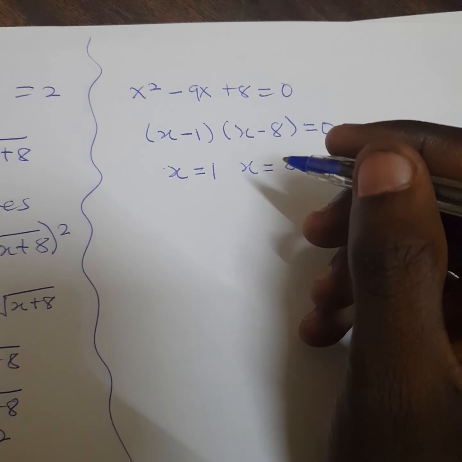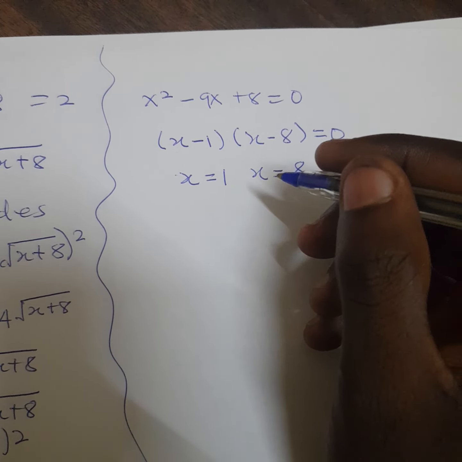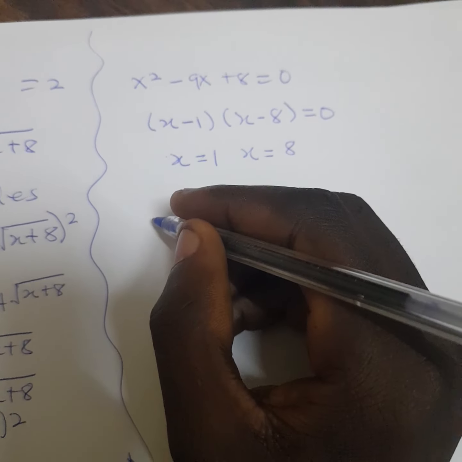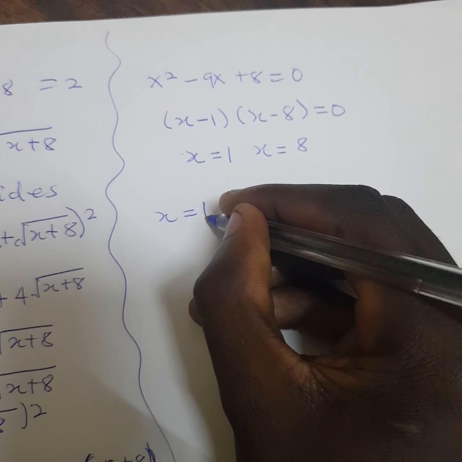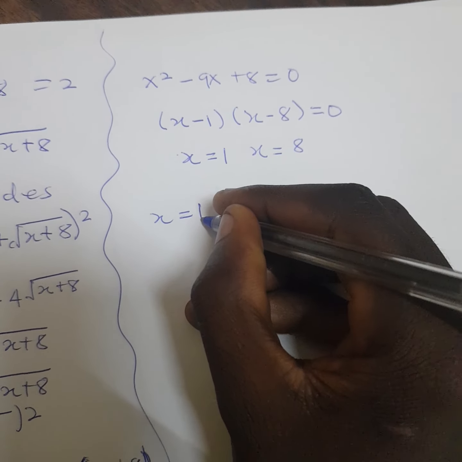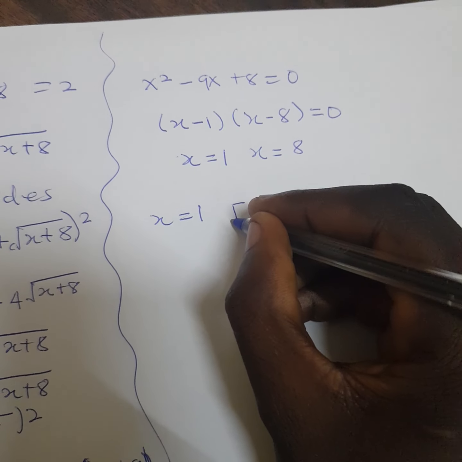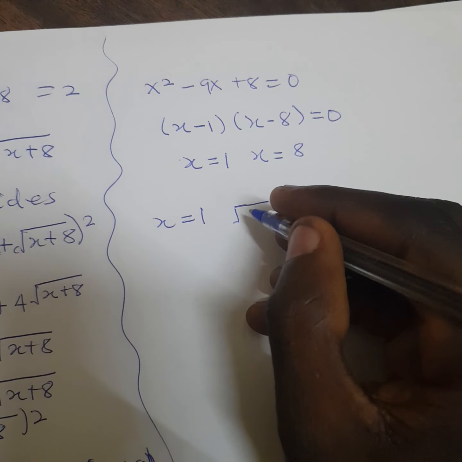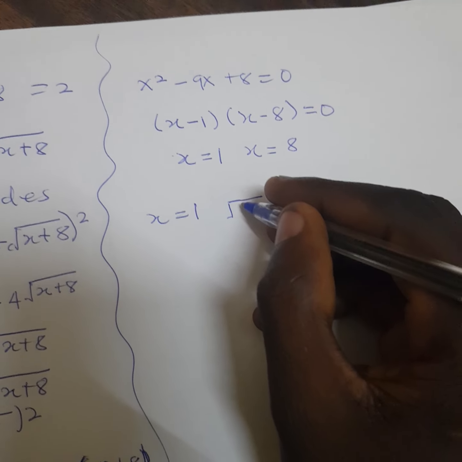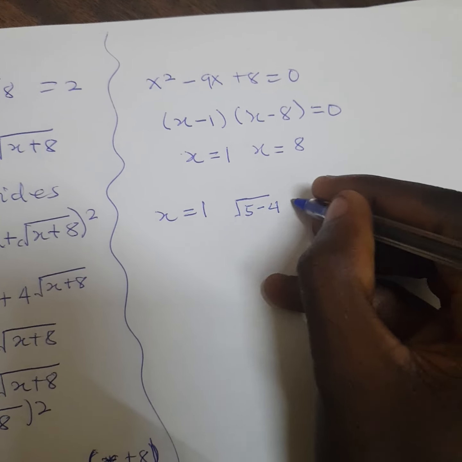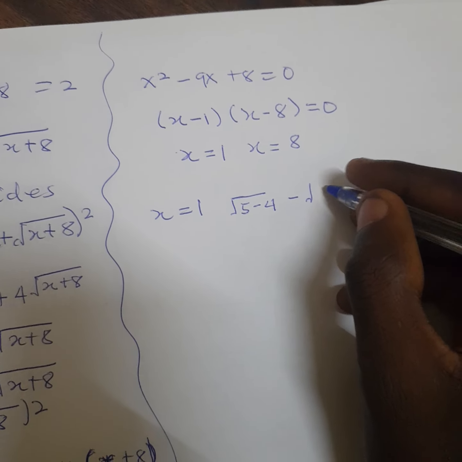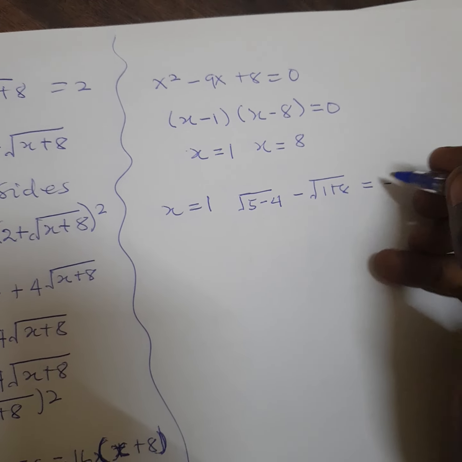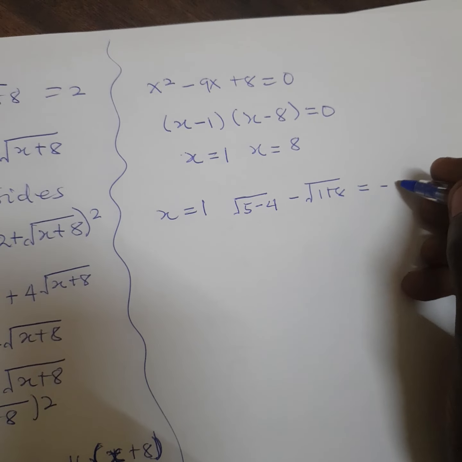Let's verify our equation, which of them satisfy the equation. Now let's take x equal to 1. When x is equal to 1, you are going to get 5 minus 4 minus root of 1 plus 8, which the answer is equal to minus 2.